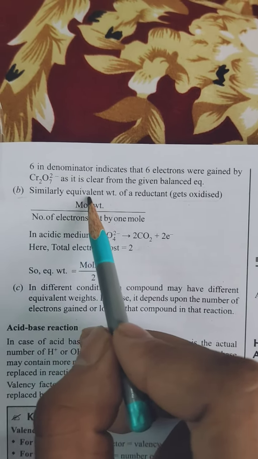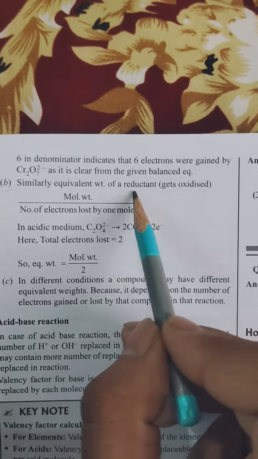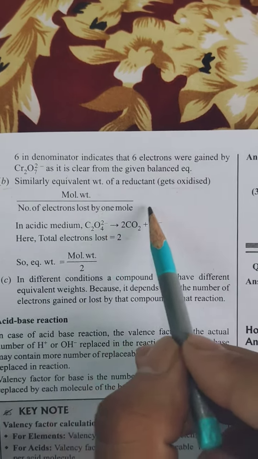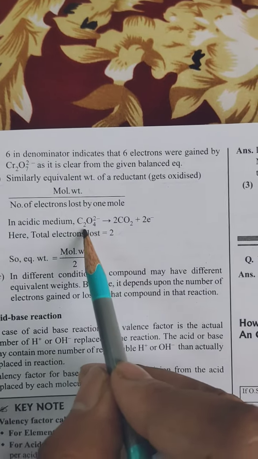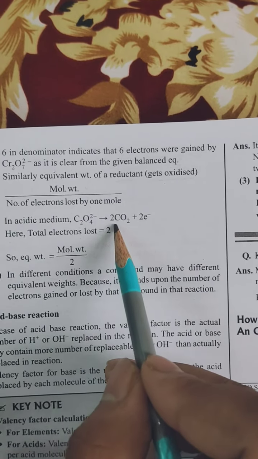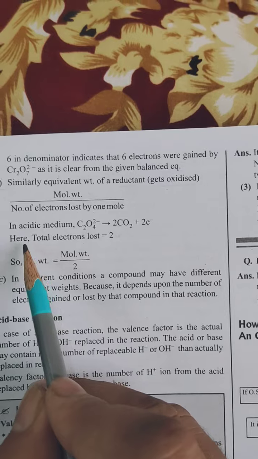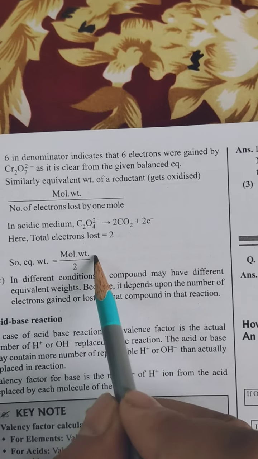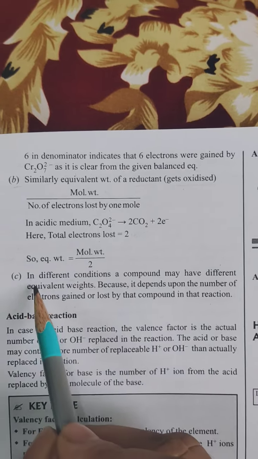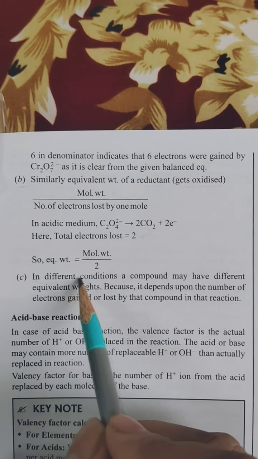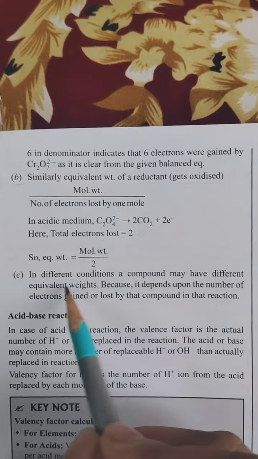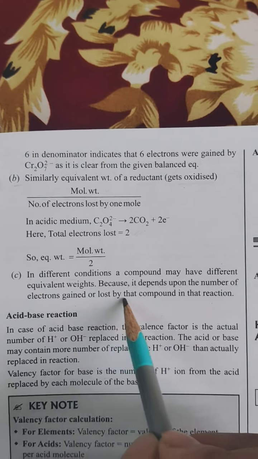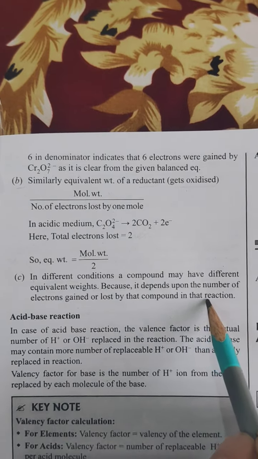Similarly, equivalent weight of reductants that get oxidized is molecular weight by number of electrons lost by 1 mole. In acidic medium, C2O4 2 minus gives 2 CO2 plus 2 electrons. Here the total electron lost is 2, so equivalent weight is equal to molecular weight by 2. In different conditions, a compound may have different equivalent weight because it depends upon the number of electrons gained or lost by that compound in that reaction.